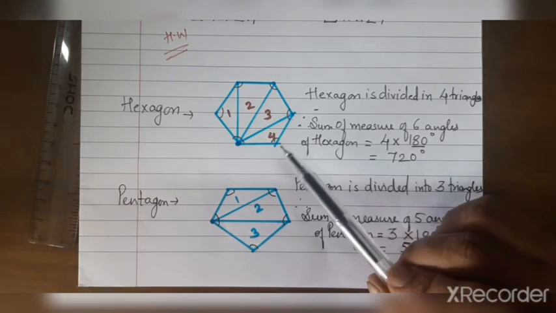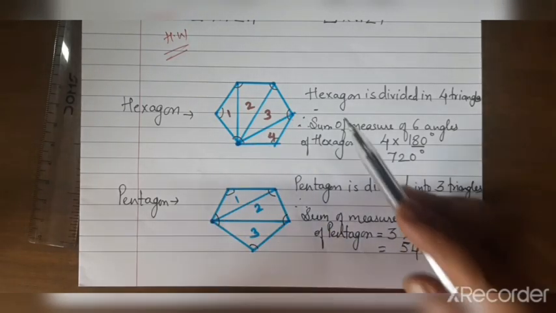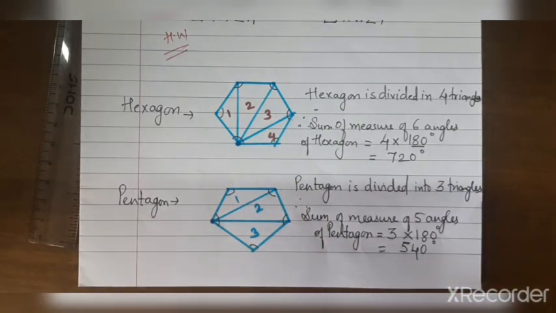And the measure of the hexagon is 720. In this way I have done it for the hexagon and pentagon. You can do it for a heptagon, you can do it for an octagon, okay, and so on.